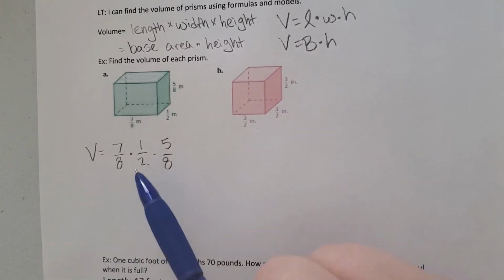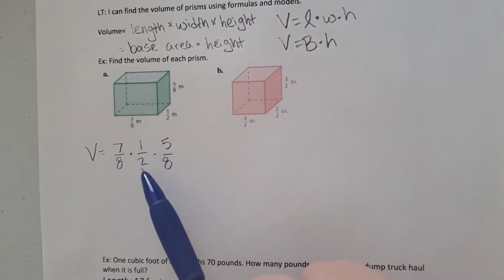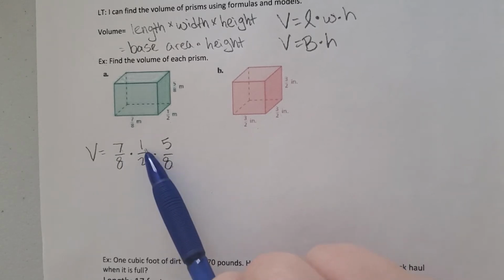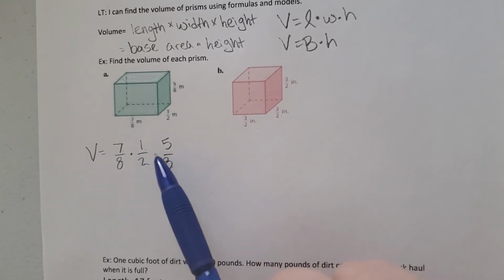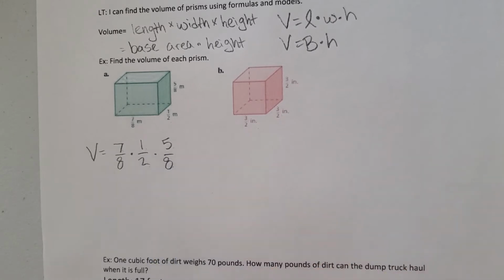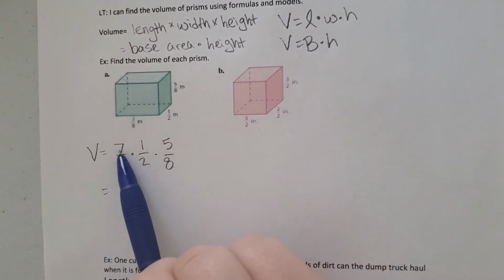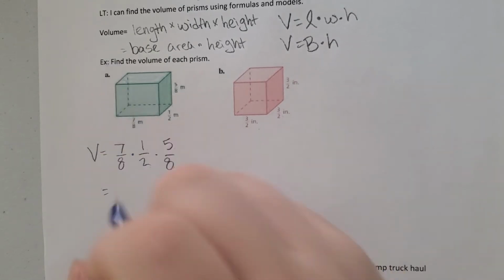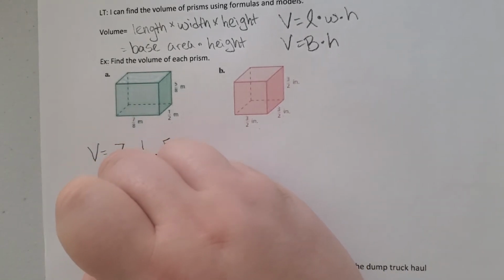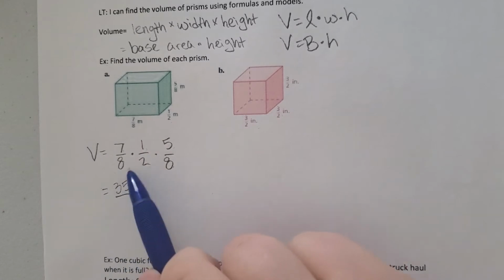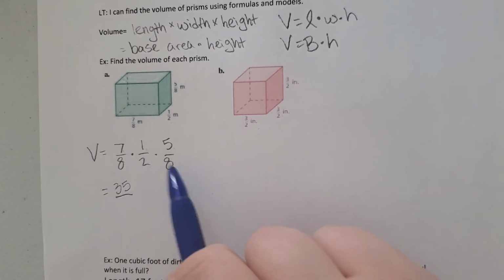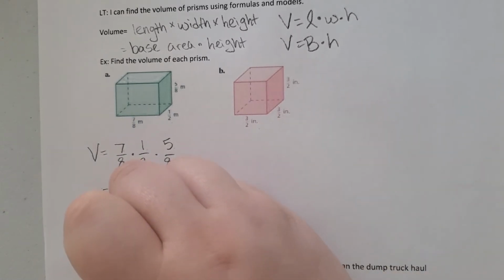Next, we'll see if there's any cross-canceling. So we'll see, does 7 cross-cancel with 2 or 8? No, it does not. 1 cannot cross-cancel. It's already simplified. 5 cannot cross-cancel with 8 or 2. So unfortunately, there's no cross-canceling. So we're just going to multiply across. 7 times 1 is 7, times 5 is 35. Then we have 8 times 2 is 16, times 8 is 128.